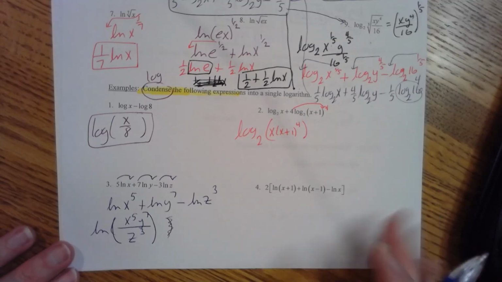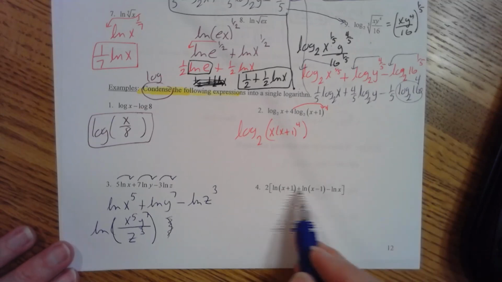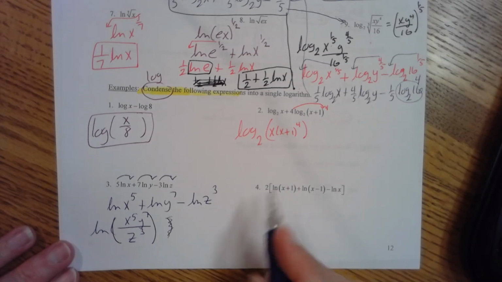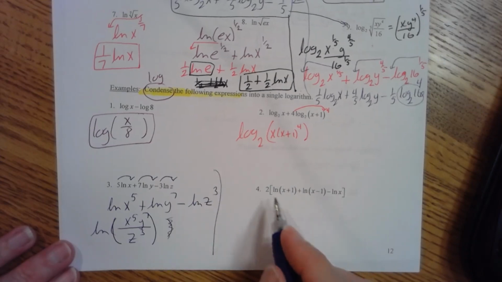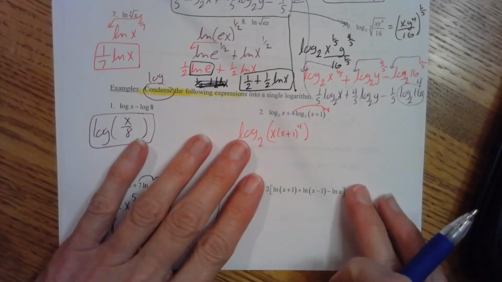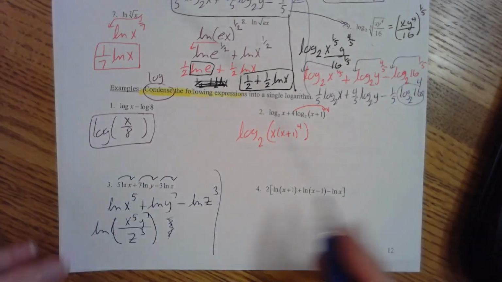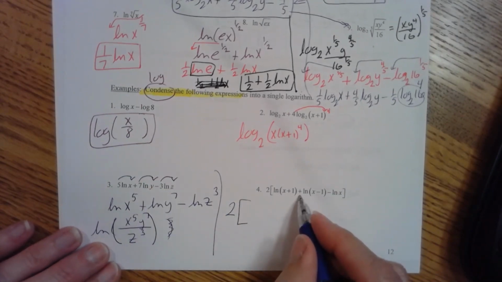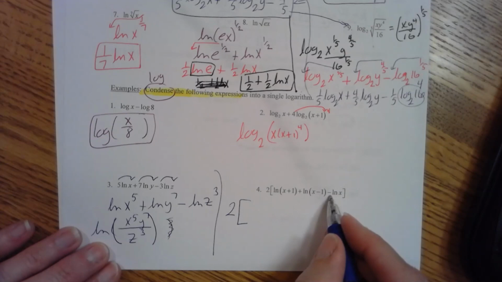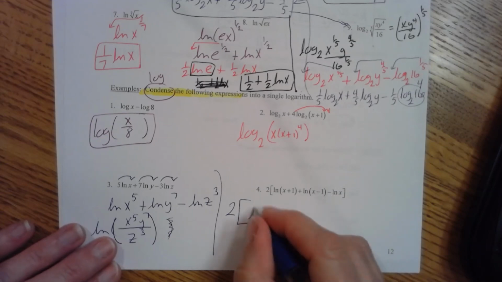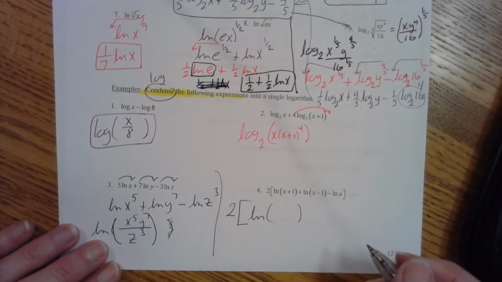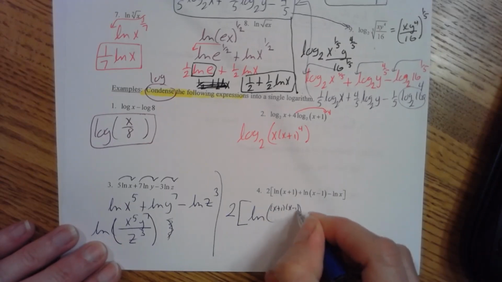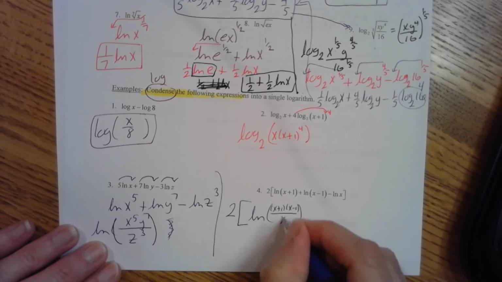Now, number 4, we have a power on the outside, so that's going to be distributed to every power back up when it moves back up because of the brackets. So the first thing we want to do is move that power back up. Or we can do what's inside the brackets and then put the 2 up. Well, let's do it that way. Keep the 2 out in front. Addition turns into multiplication, and subtraction turns into division. Since we're condensing, we want one log and one log only. So x plus 1 times x minus 1 all over x.